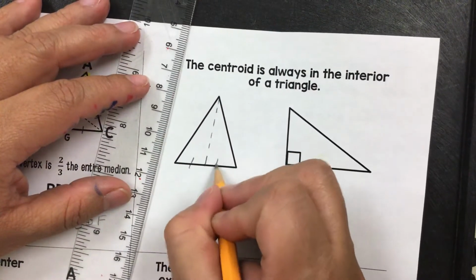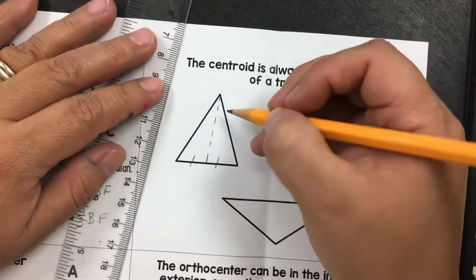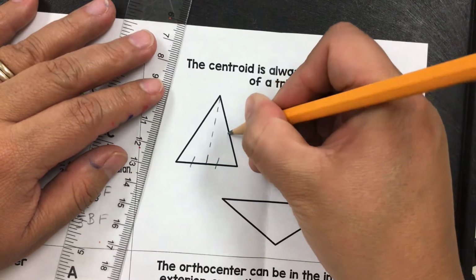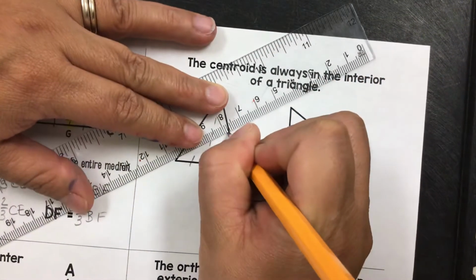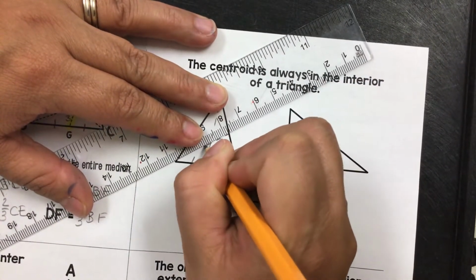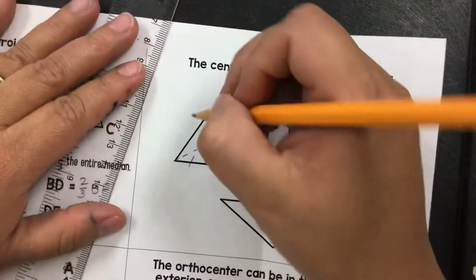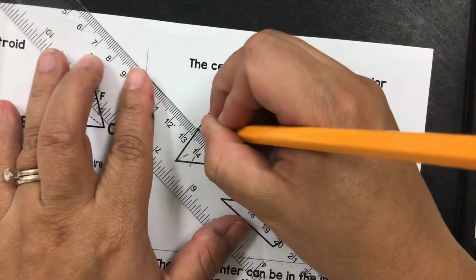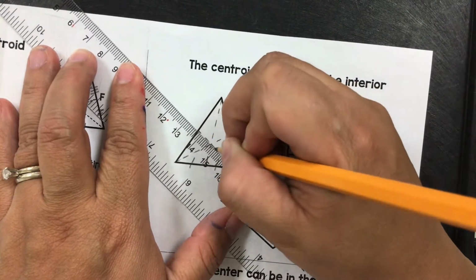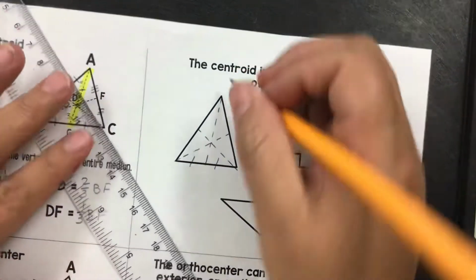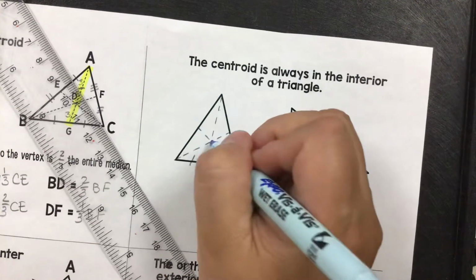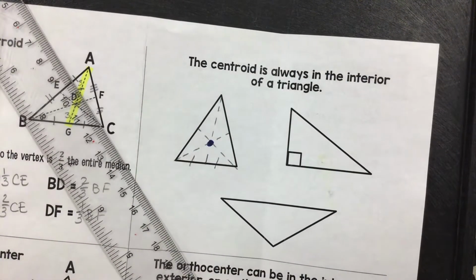So the only thing we know is that these two are equal. So try to find the middle, and go to a vertex. Trying to find the middle and go to a vertex. And this would be called the centroid. This is a centroid.